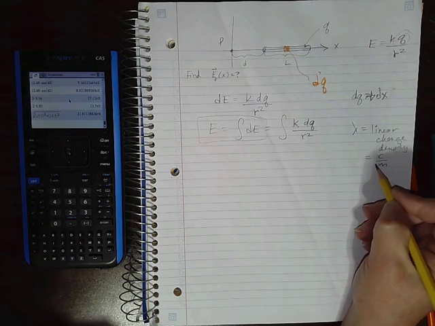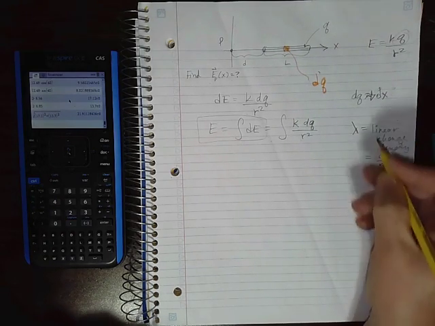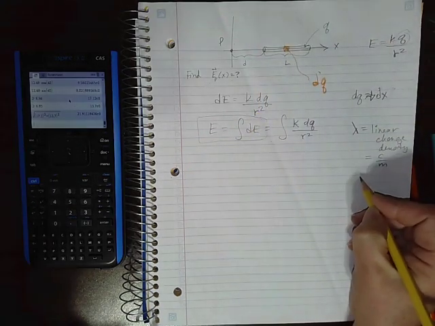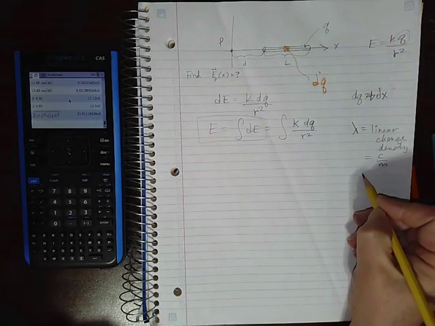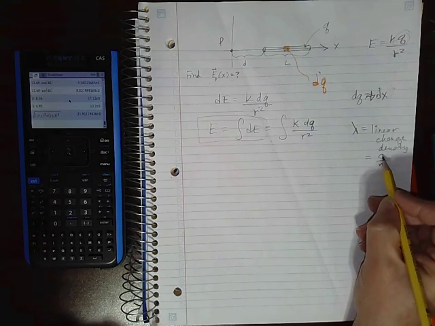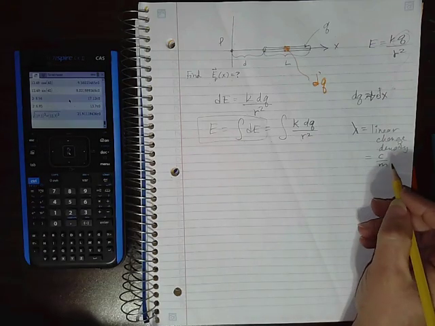And so how can we get our lambda charge density? If we have the coulombs per meter, then for any length, the charge is just the length times the charge density.